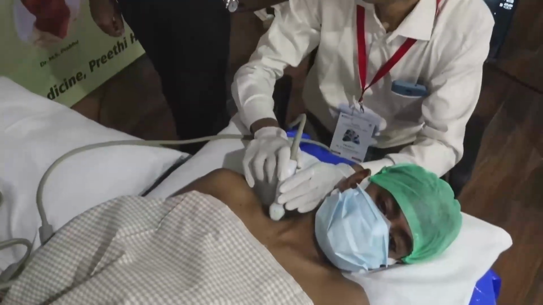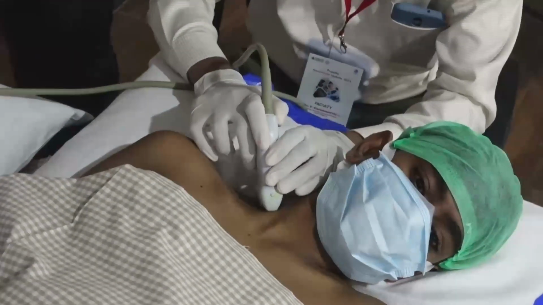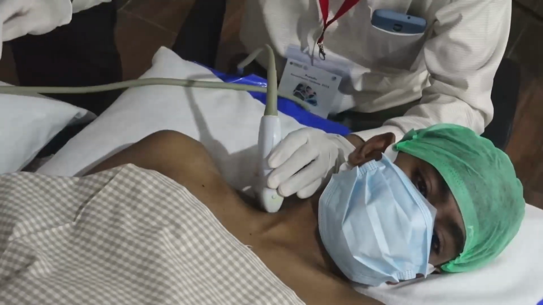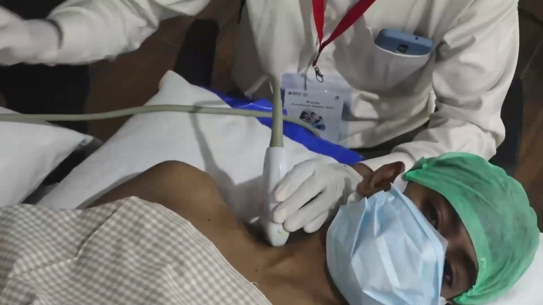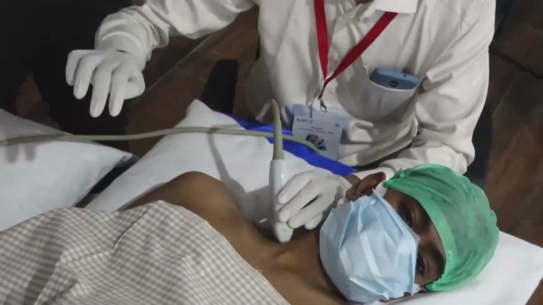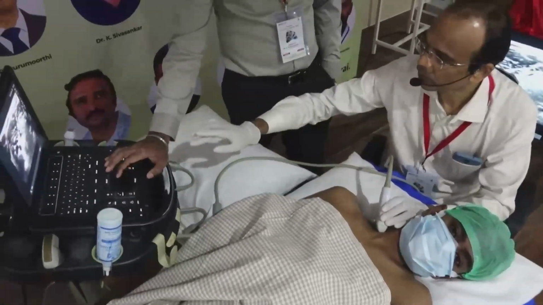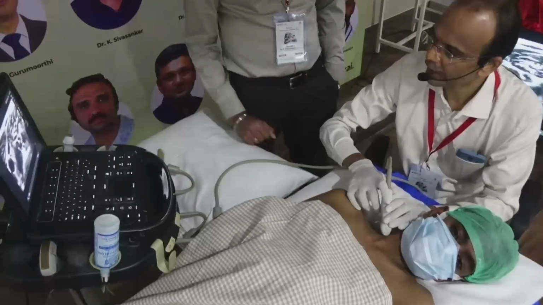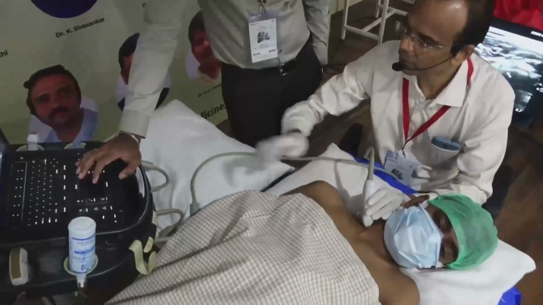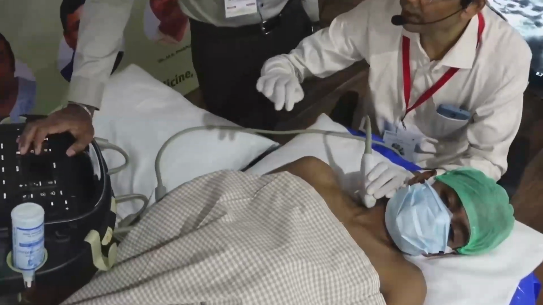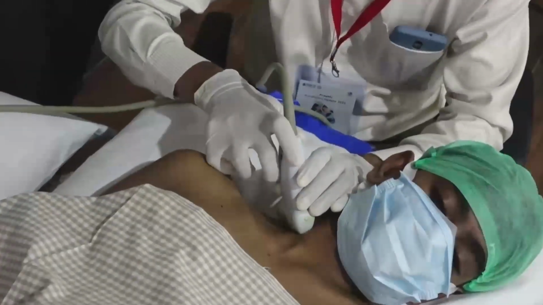Now we have seen some of the anatomical variations also. Here also, if you see, there is a lot of gap. The idea of systematic scanning is that there is so much gap between C5 and C6 component. So if you move the probe cranially, the C5 component is moving and going towards the anterior superior surface of the anterior scalene.